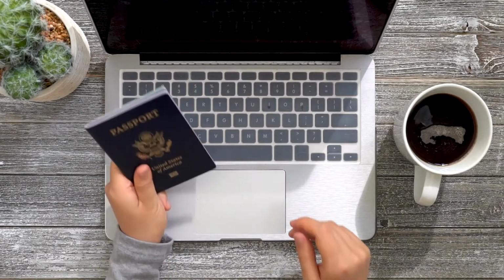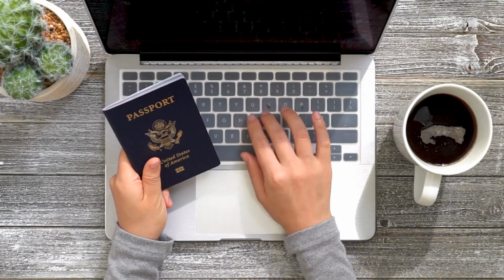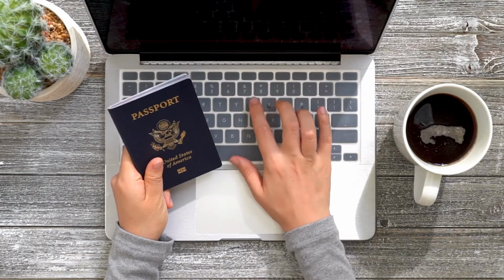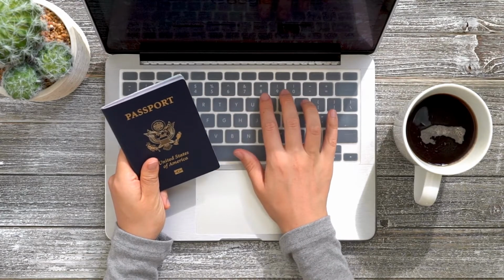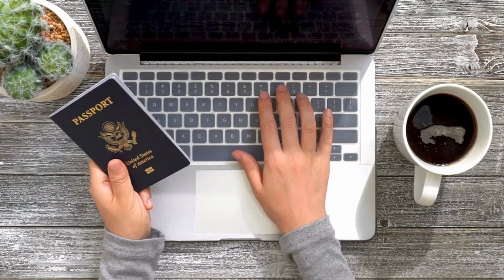Or they'll think, well, the name that shows on my passport is just my formal name. I'm going to use what everyone actually calls me and what appears on maybe my school records or bank records and possibly everywhere else. No, don't do this.